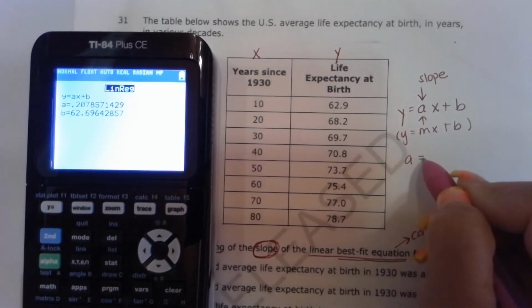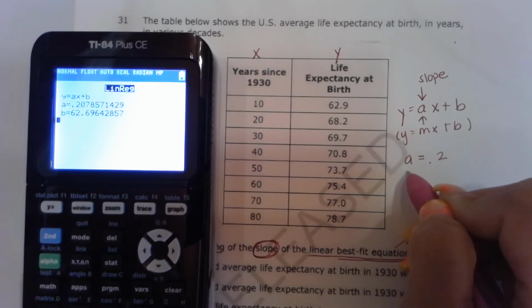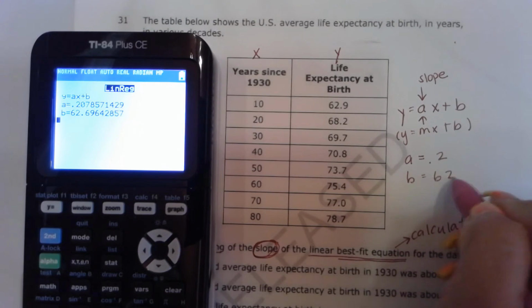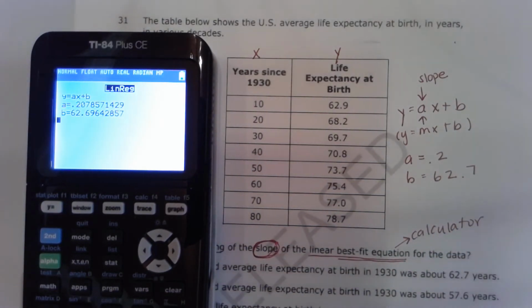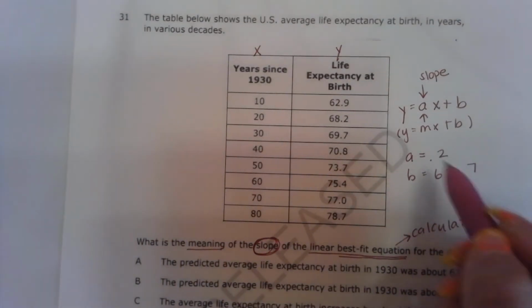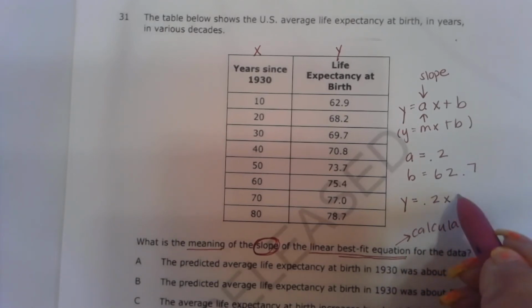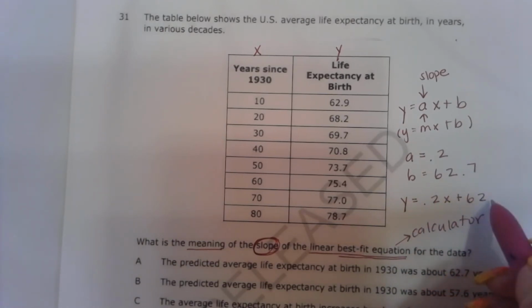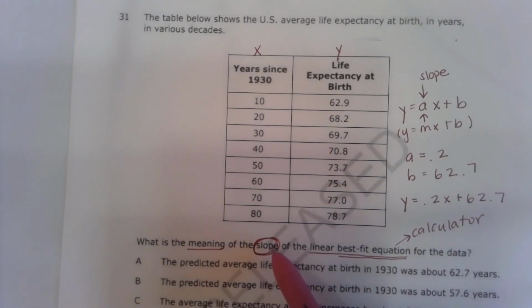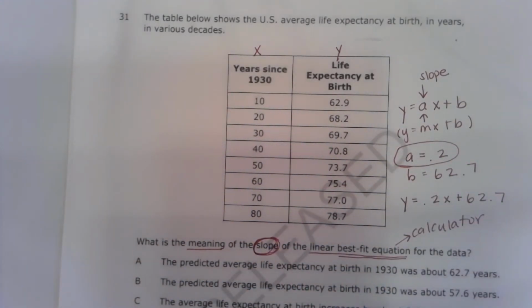So a equals 0.2 and b equals 62, I'm going to round up to 62.7. So our line would be y equals 0.2x plus 62.7. So we're looking for slope. Our slope is this 0.2.